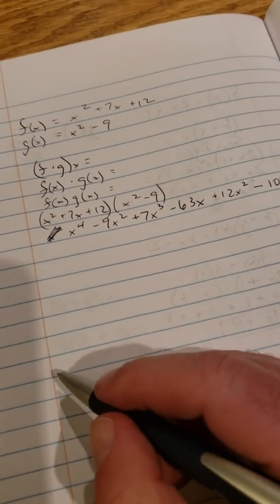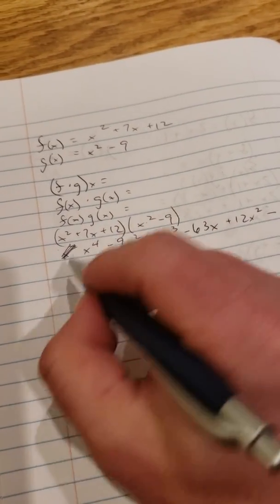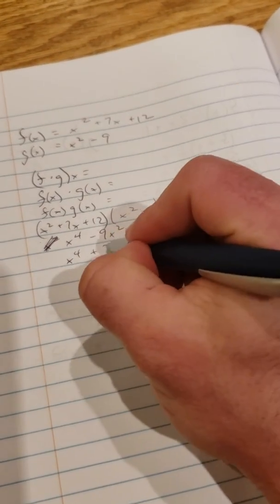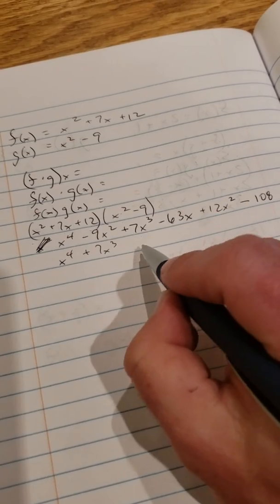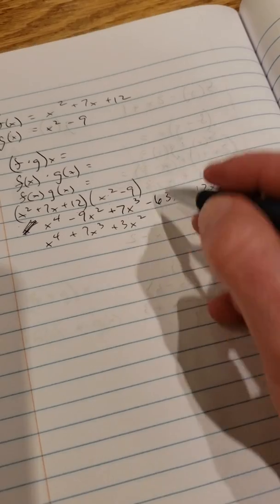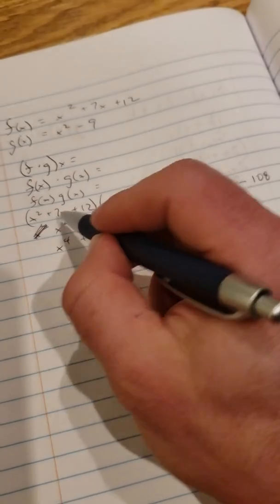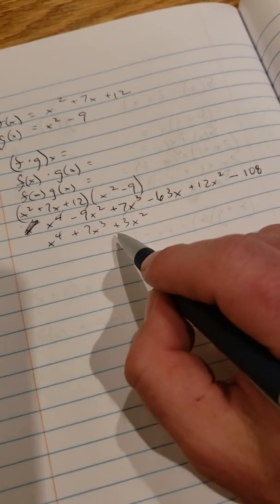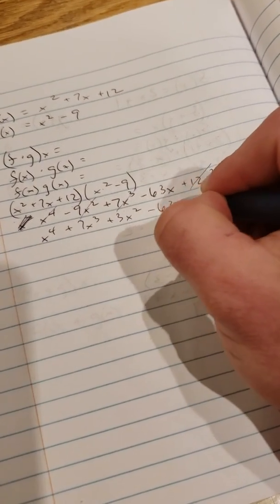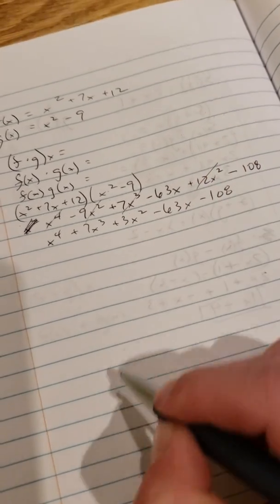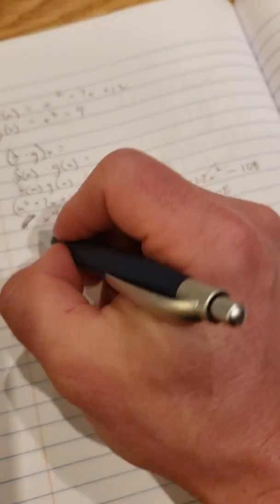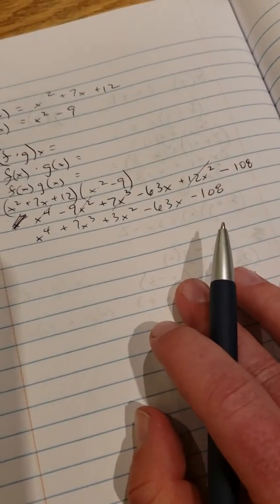All right, so let's go ahead and simplify this, break it down. I got x to the fourth plus 7x cubed plus 3x squared. So x to the fourth, 7x cubed, 3x squared, minus 63x minus 108. Okay? All right, and there's our final answer when we multiply those two.